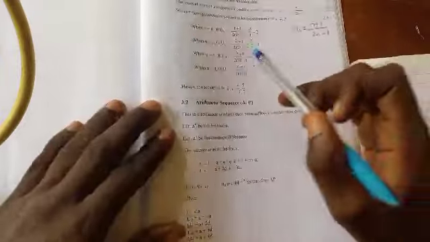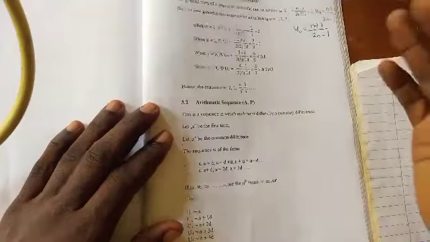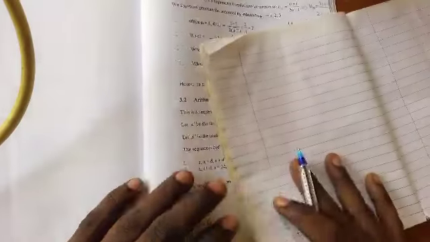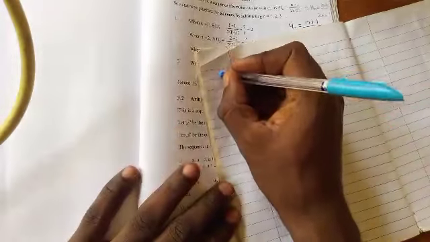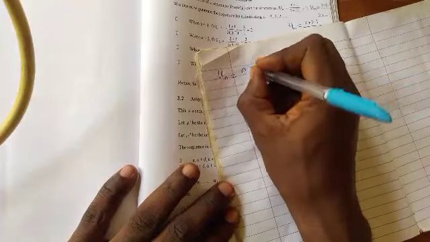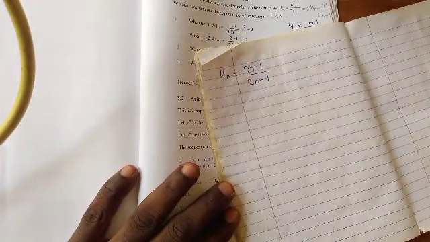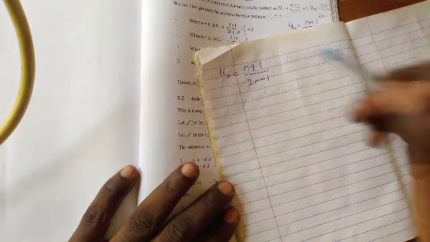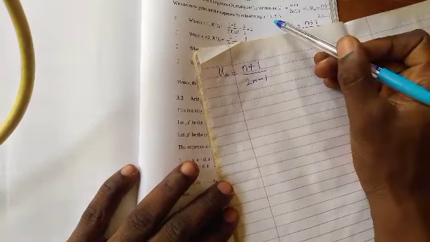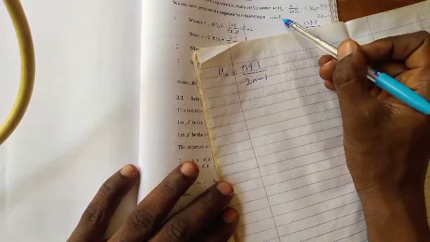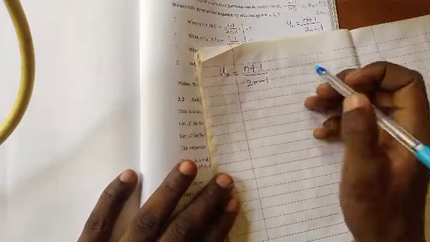Now, from your course material, they said we can generate the sequence by substituting some values. The general term for a sequence is Un equals n plus 1 over 2n minus 1. That's the general term for the sequence. Now, from your course material, we can generate the sequence by substituting for these three numbers that we have here, which is 1, 2, 3.